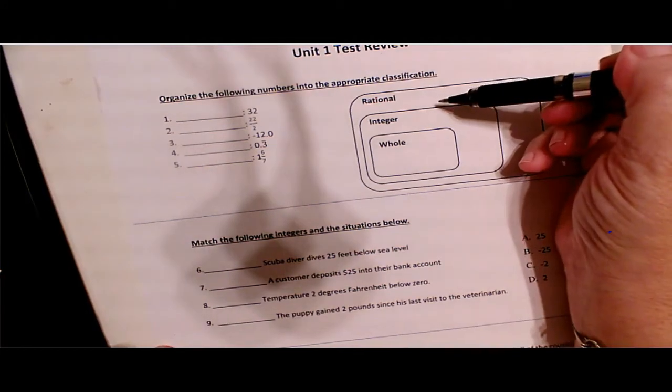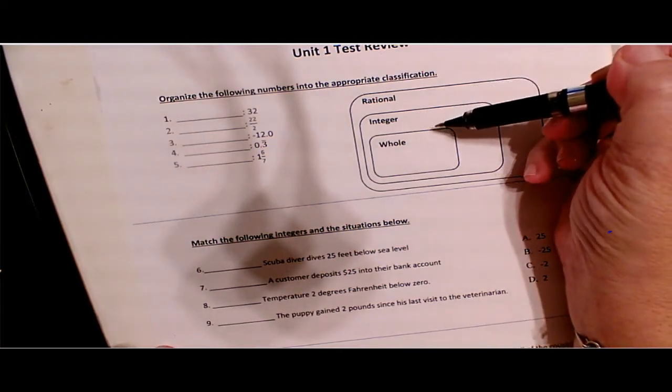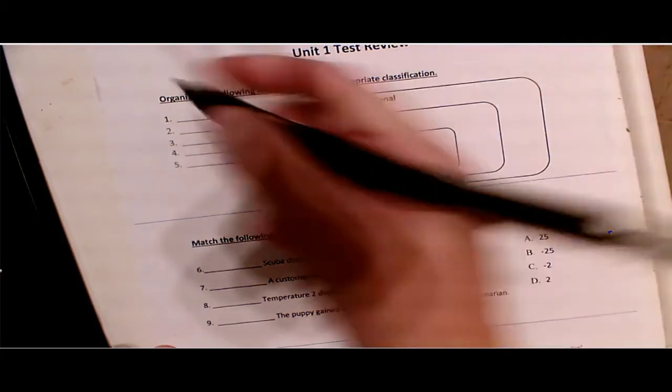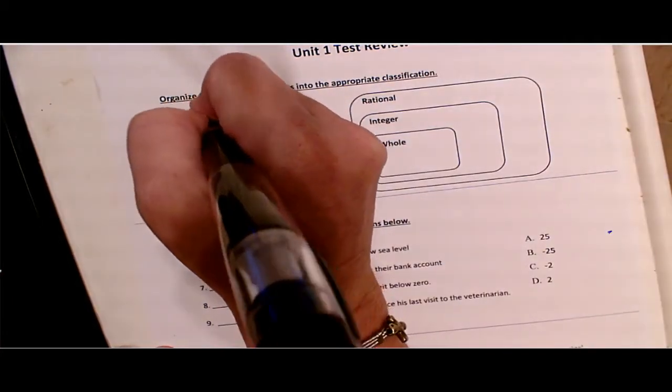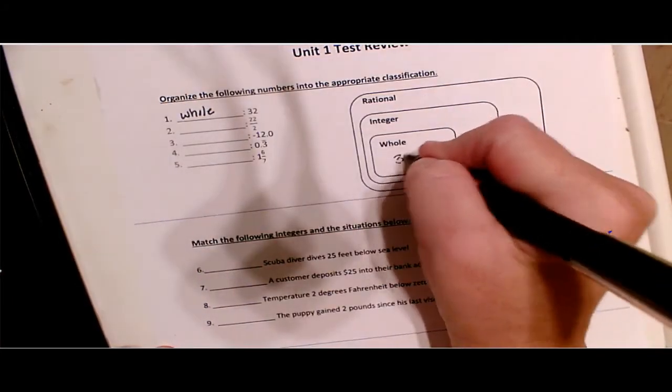32. 32 is rational. It is also an integer, and it's a whole number. So this is a whole number. You can also write it here.